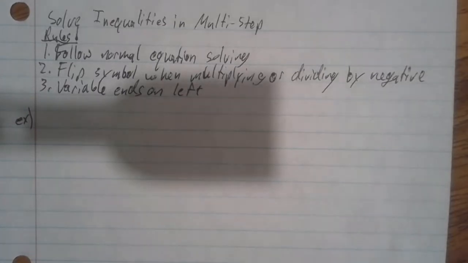All right, here we go. We're going to do a video on solving inequalities that have multiple steps. So this is the natural progression after our one step. We're going to start doing multiple steps just like we did with our equations.